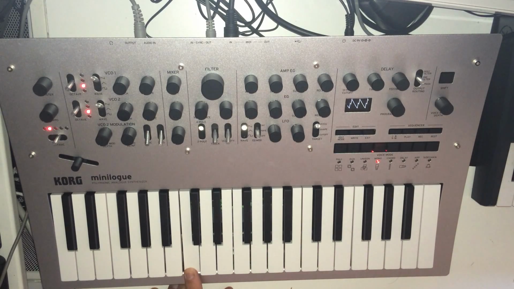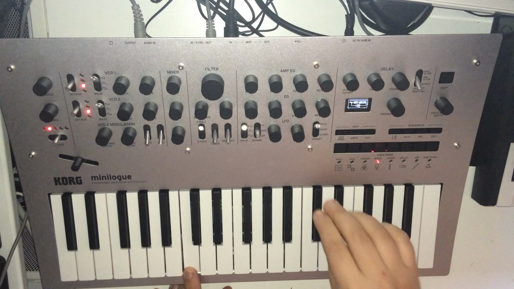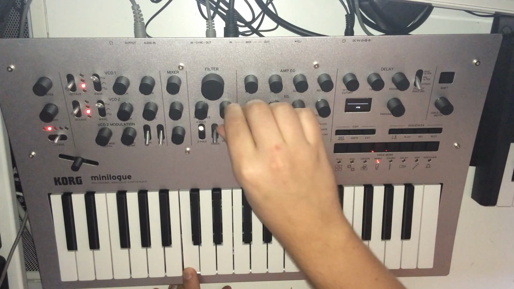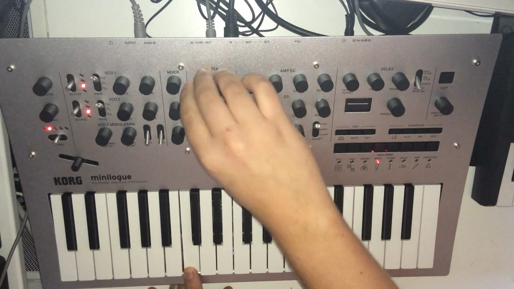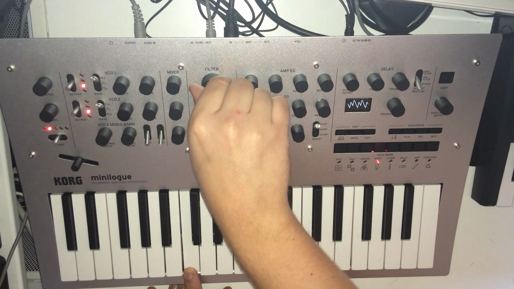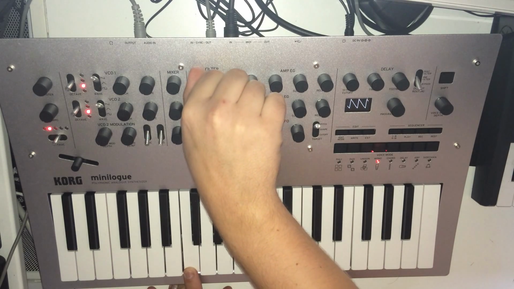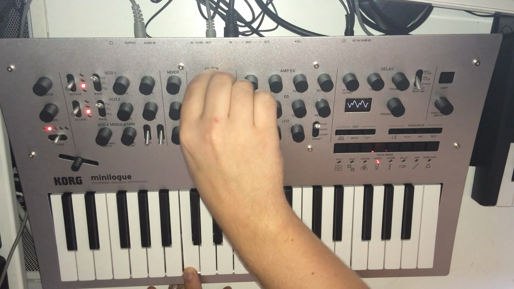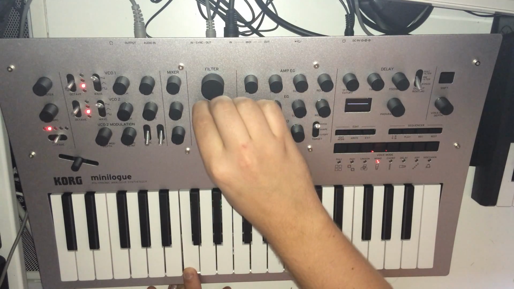Alright, that sounds pretty good. So take the filter envelope out. So, yeah, here's just some basic sweeps of that sound. This is with no resonance in the 4-pole mode. About a quarter of the way up.